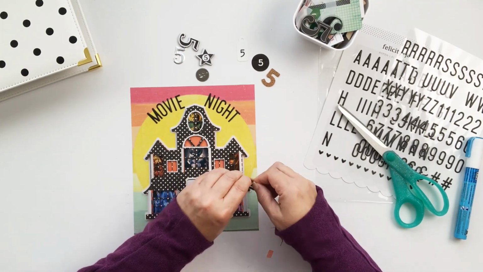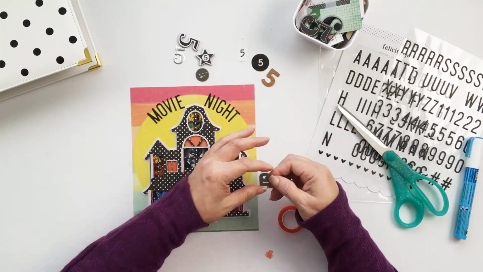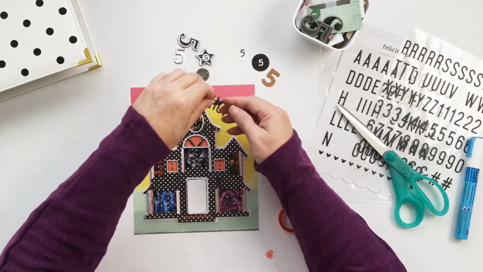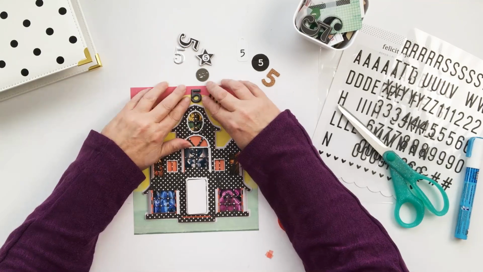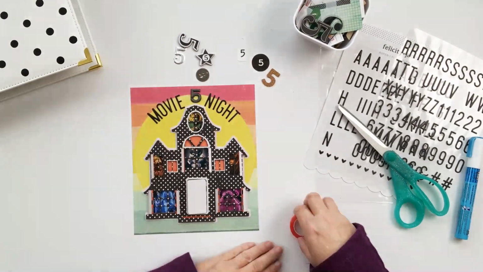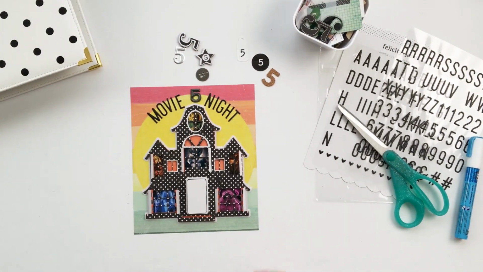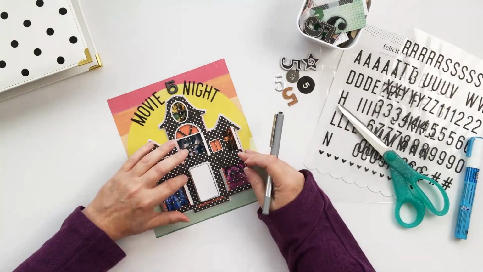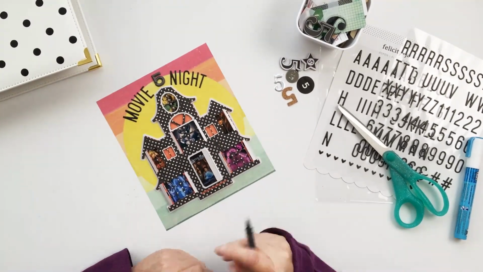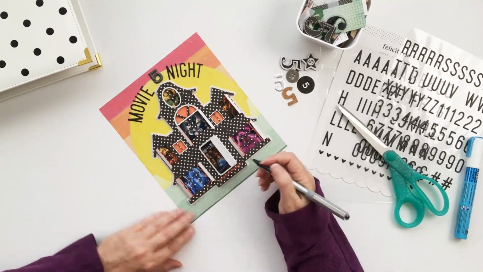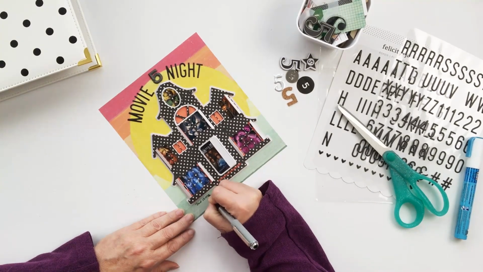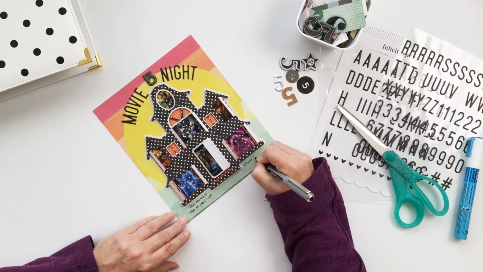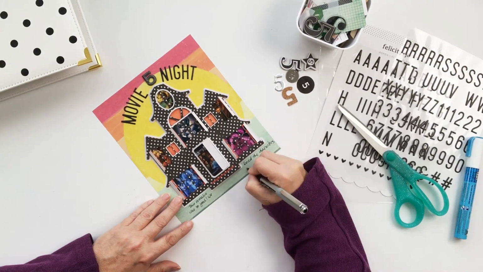So I'm going to use red line tape on this metal number. I think it was from Tim Holtz. And I'm just going to hope and pray that it'll stay there with the red line. That's fine. I like that it's a little bit more texture there and raised up. And then I'm gonna grab my pen and just write a few sentences about how we liked it.